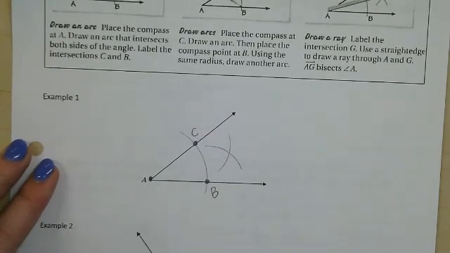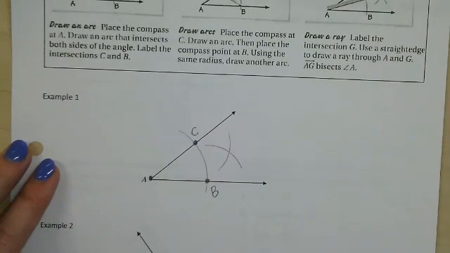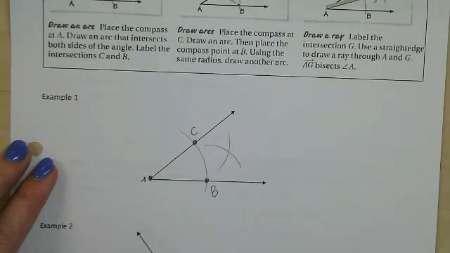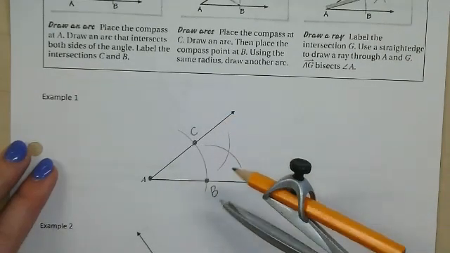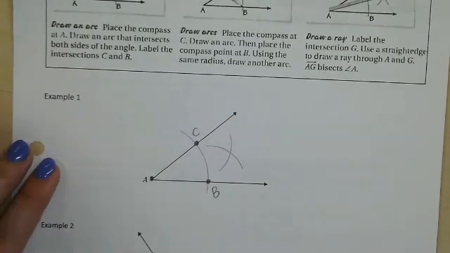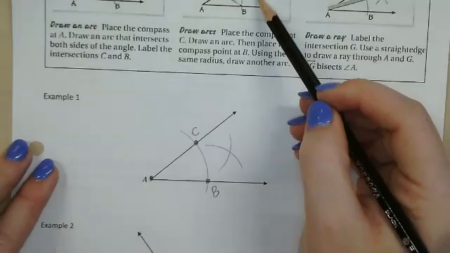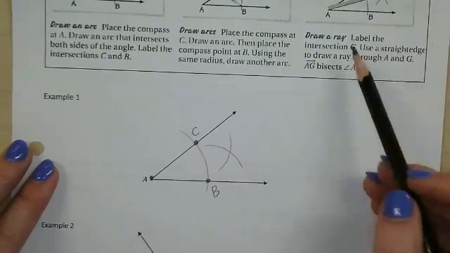Is it the same width you make? No, not necessarily. It doesn't matter. Any width you want that's going to fit in between those two lines. But whatever you use when you're on point C, use the same width when you're on point B. All right, so now we have the cross like it said we would in step number 2.